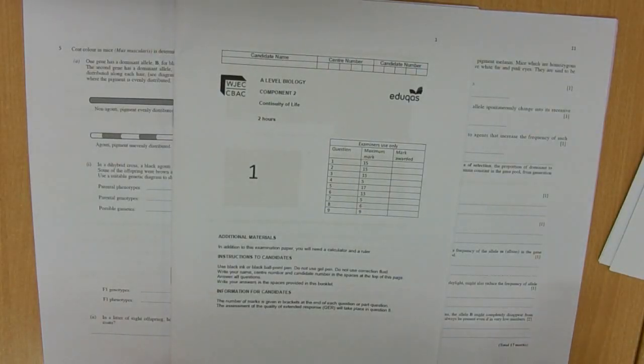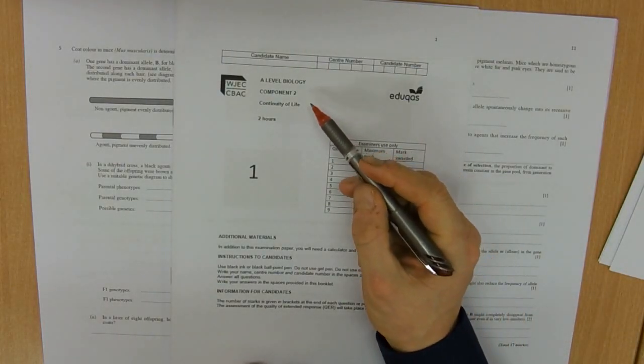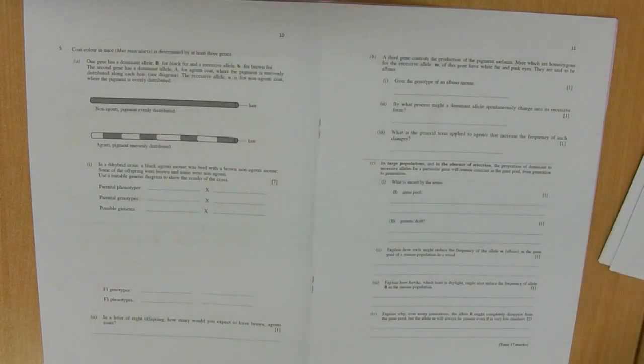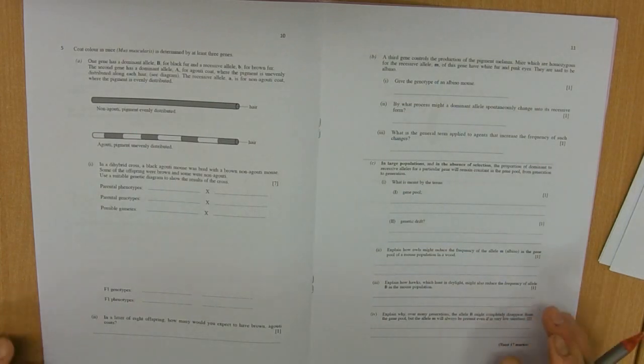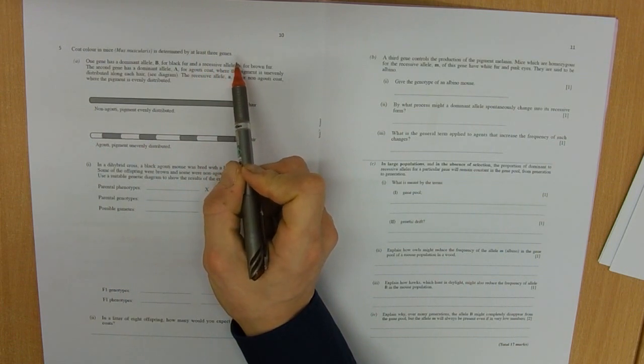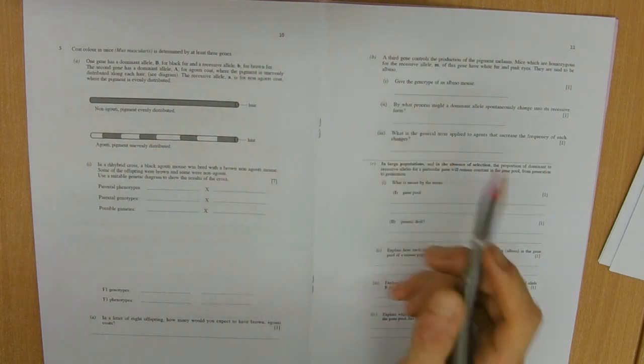This is a Holy Cross mock for component 2, and this is mock number 1 out of 4 possible mocks. And we're on to question 5. Things you don't want to hear in an exam. Coat colour in mice is determined by at least 3 genes. Things you do not want to hear.